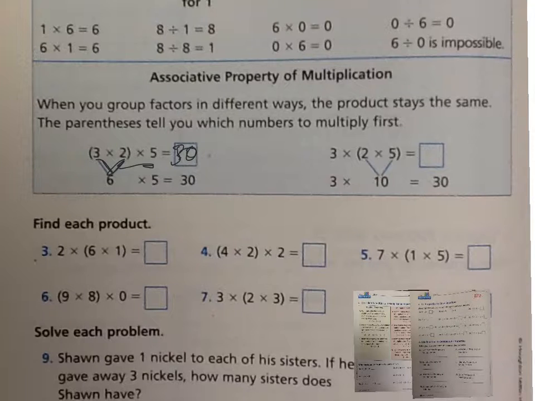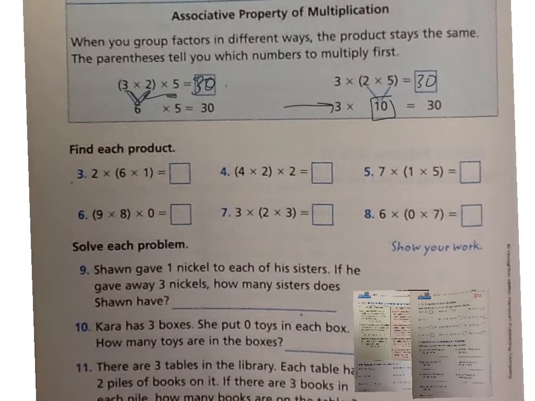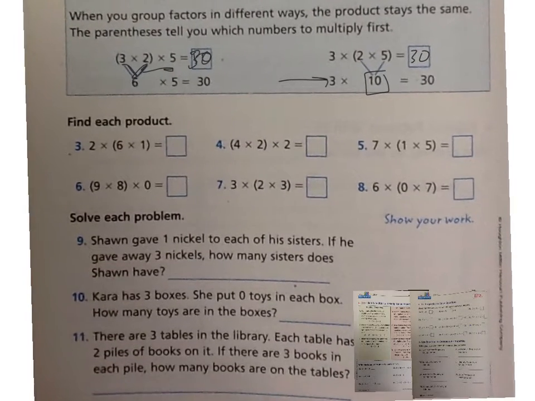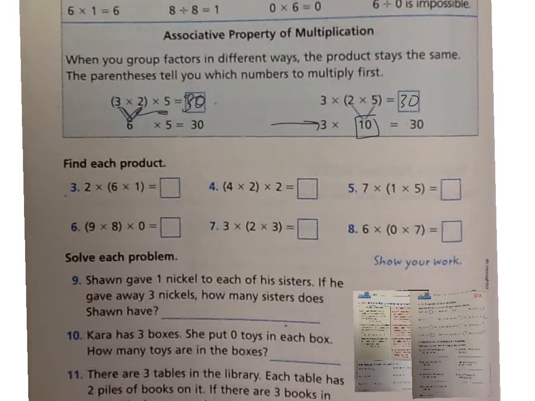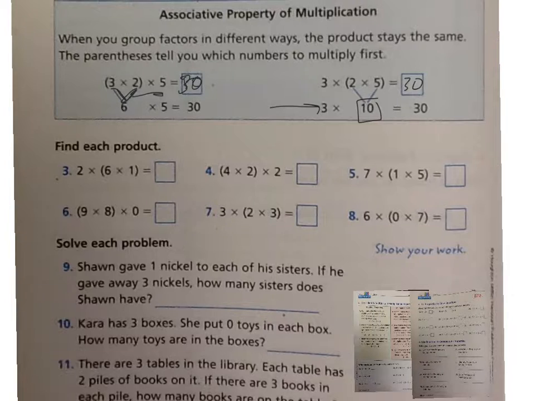But with the associative property, it takes that 6 and breaks it into 3 times 2, which means the exact same. The next one, you have 3 times 2 times 5 equals 30. So the same thing here. You have 3 and then 10, which is the product you get from multiplying 2 times 5, gives you 3 times 10 equals 30. They're just fun ways for you to break up what you have and see what you have as something different. So we're going to do 6 quick problems with the associative property of multiplication.